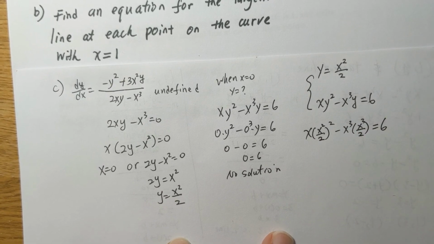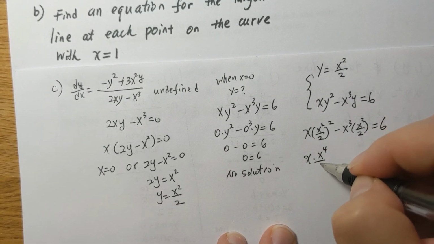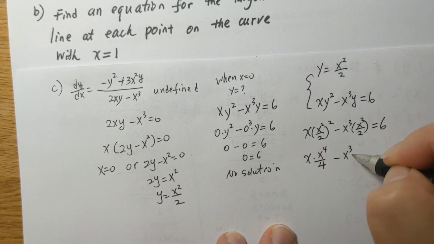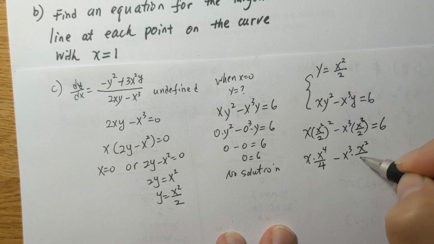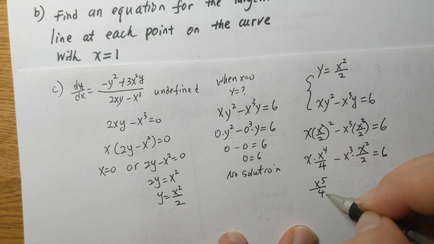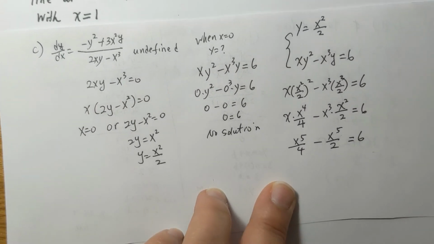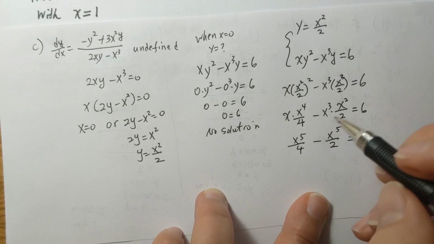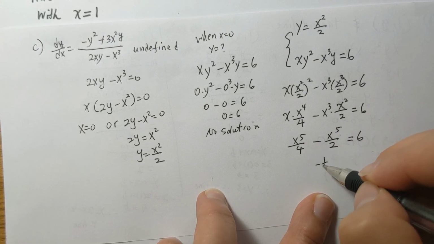So we just solve for x. So we can combine like terms over here. 1/4 minus 1/2 is negative 1/4.